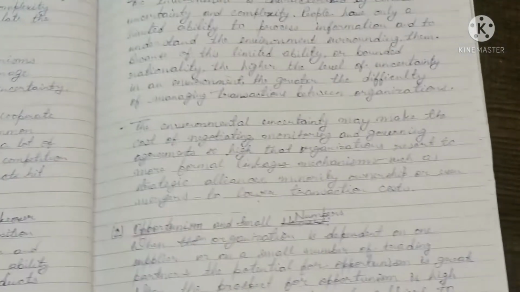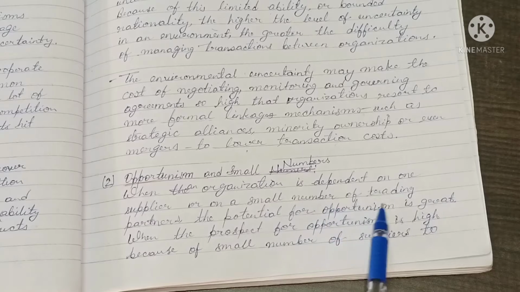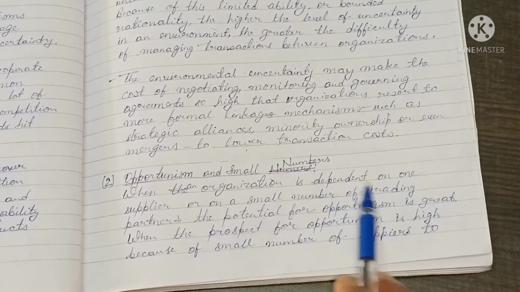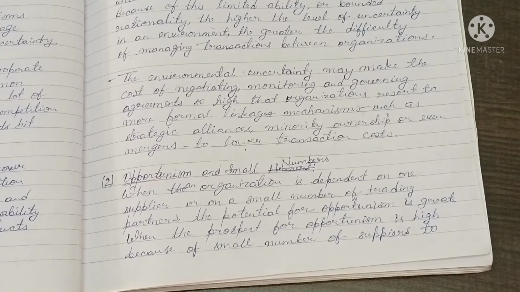Now I'm going to explain this topic, opportunism and small numbers. When in the environment of the organization there are a limited number of suppliers, as written there, one supplier or a small number of suppliers, then the potential for opportunism is great. Why? Because if the number of suppliers is low, then the organization has limited options to choose from.